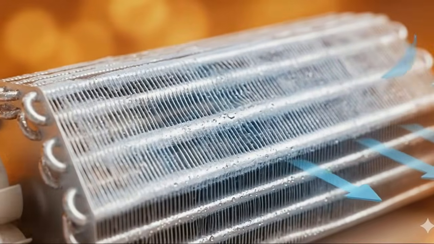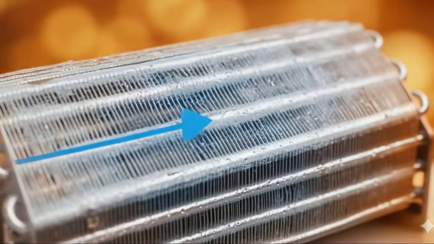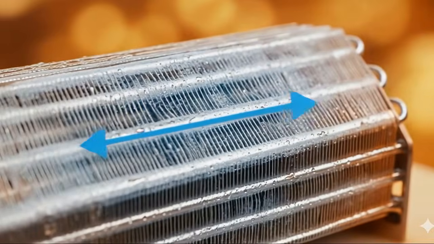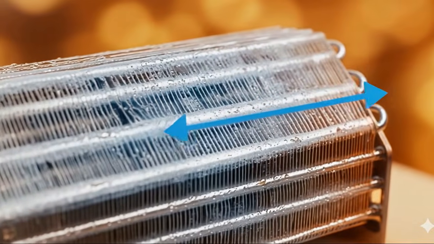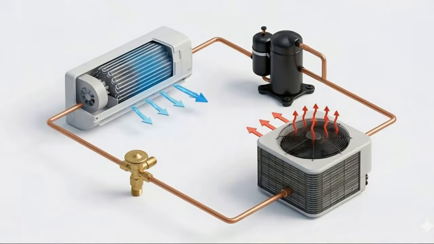But the AC does one more thing. It removes humidity. As the warm air hits the cold coils inside, water pulls out of the air, just like sweat on a cold soda can. This water drains away, making your home feel crisp, dry, and comfortable.